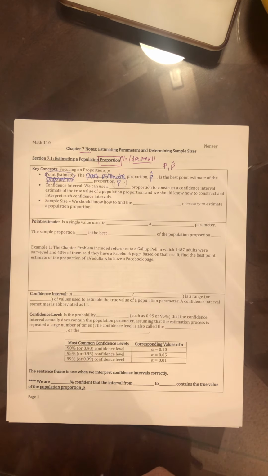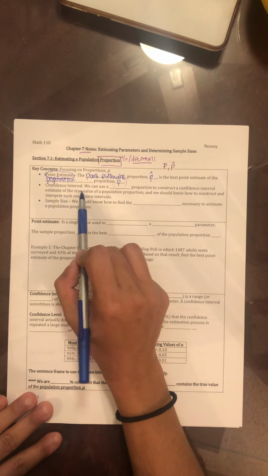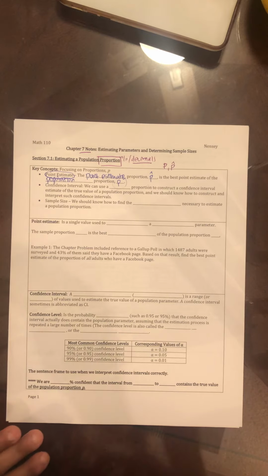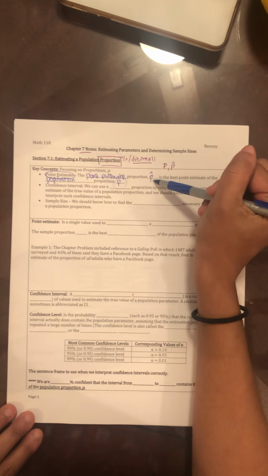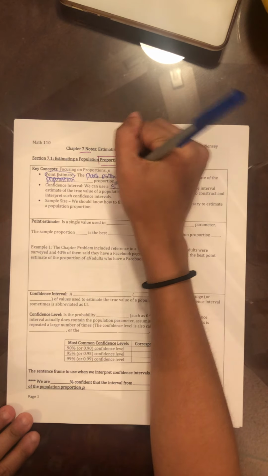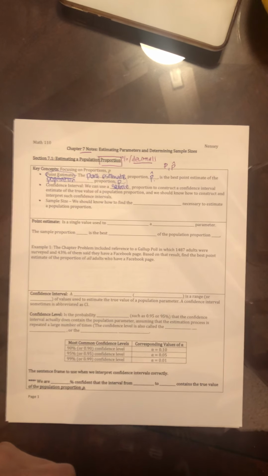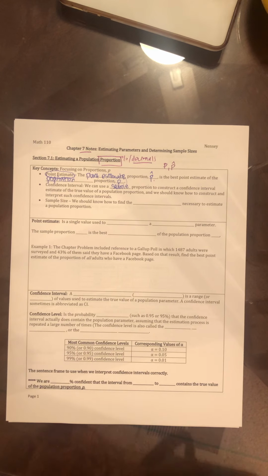The next vocab word is confidence interval. So how confident are you that the answer you got is actually the answer? We can use a sample proportion, this is my group of people that I asked how many have an Instagram, to construct a confidence interval estimate of the true value of the population proportion.